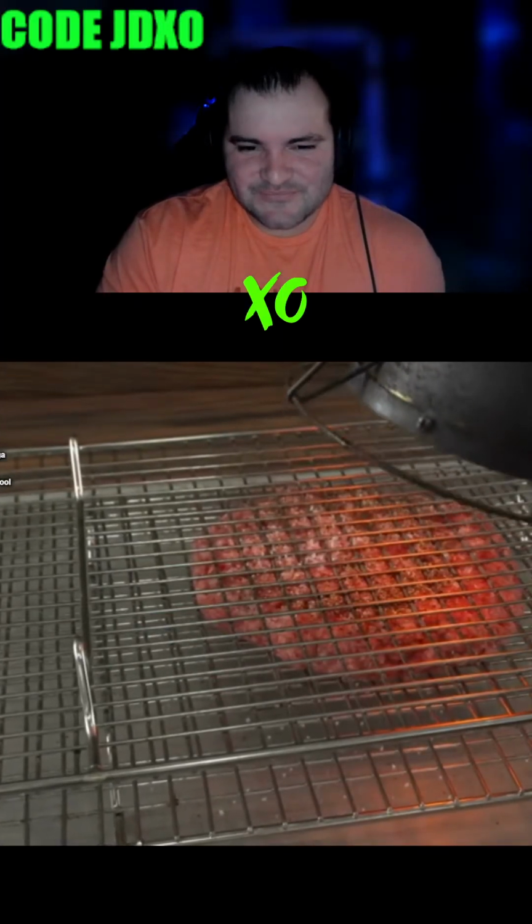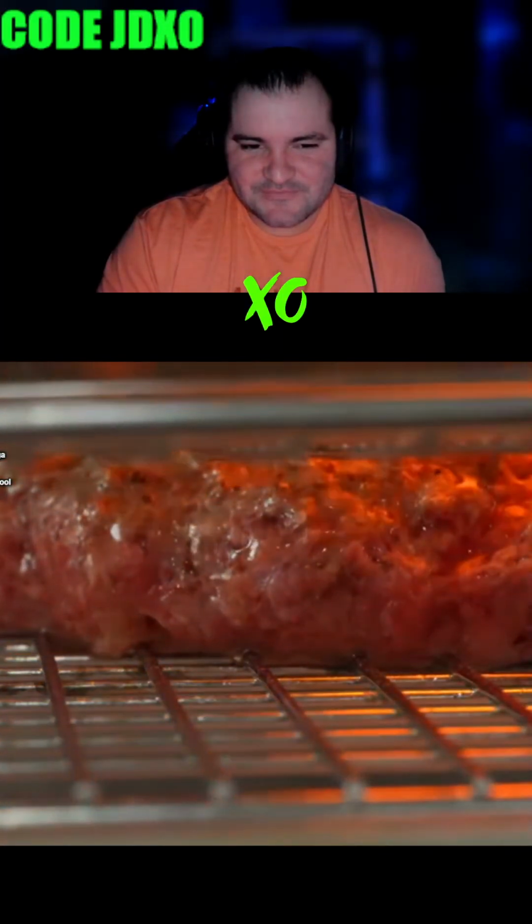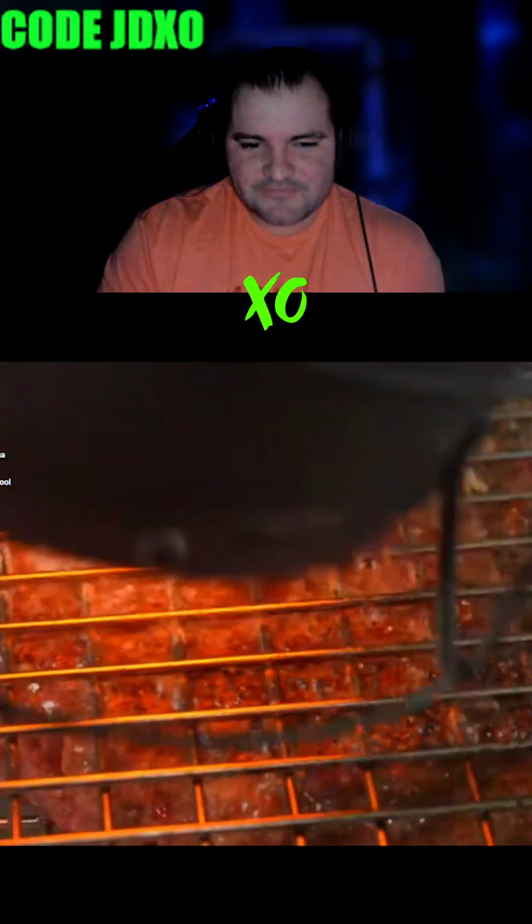Now I got my Jdxo and started to broil the beef. Surprisingly, it worked extremely well. And I can only imagine the smell that came out of this in the restaurant.